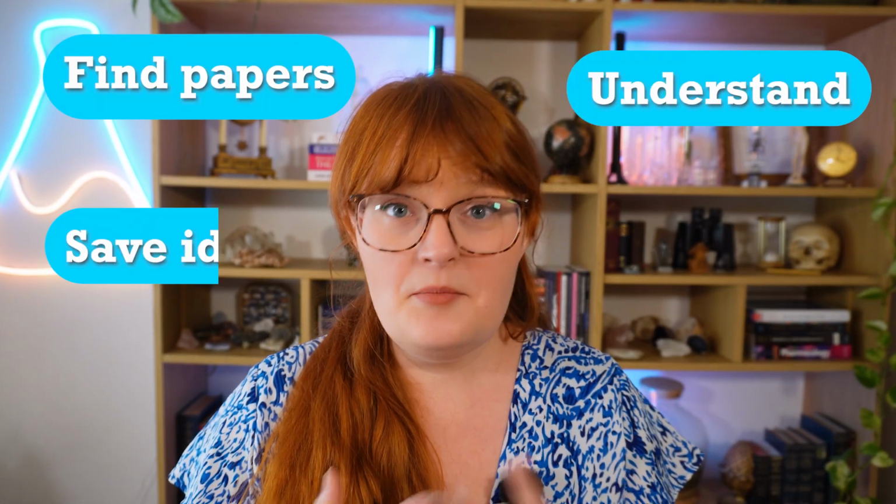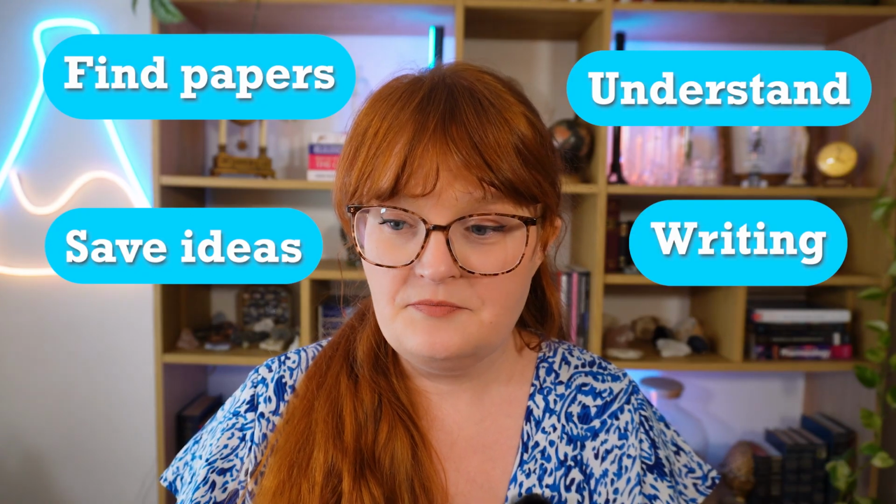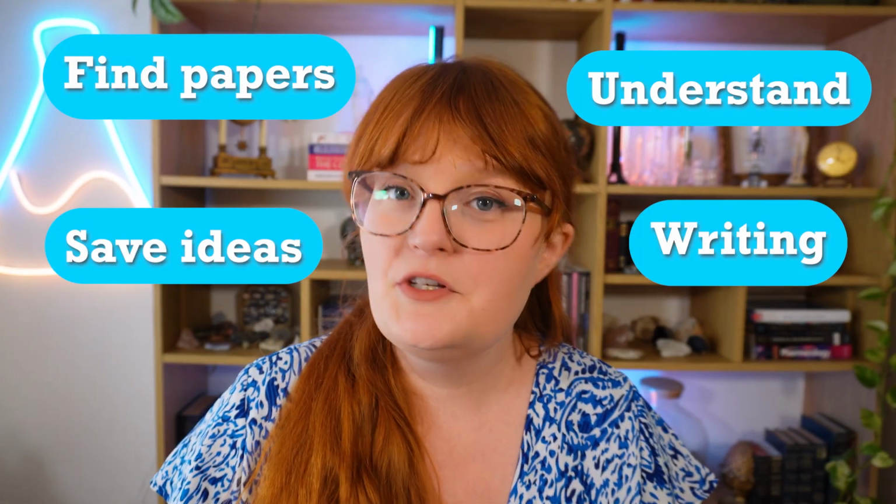Now, to test SciSpace, we're going to put it through an actual research workflow. Imagine you're starting a new project. First, you need to find the right papers, then you need to understand them and save the important ideas, and eventually turn everything into a manuscript. So let's see how SciSpace performs at those steps.